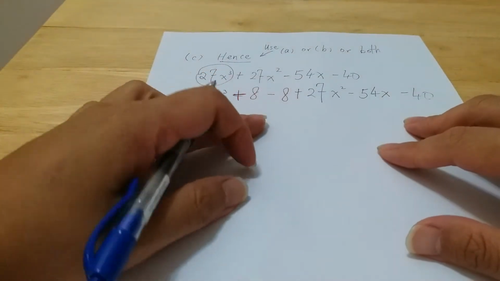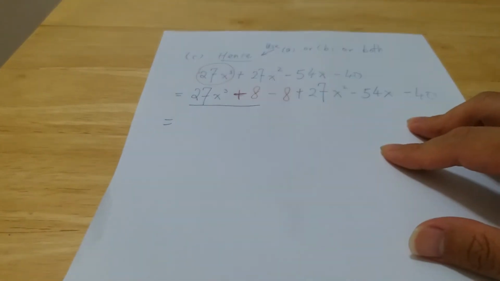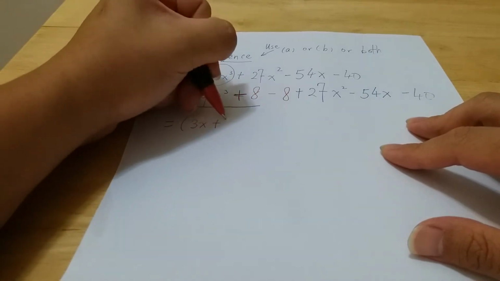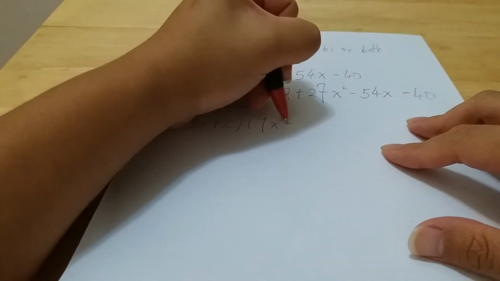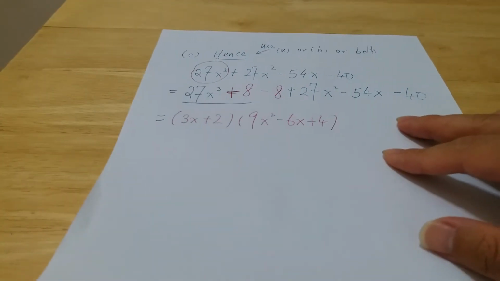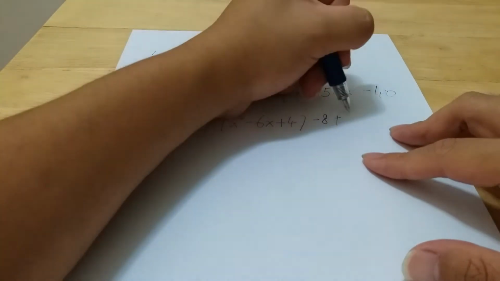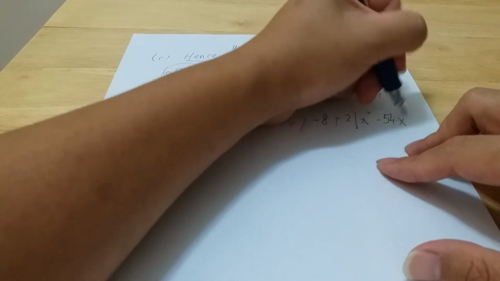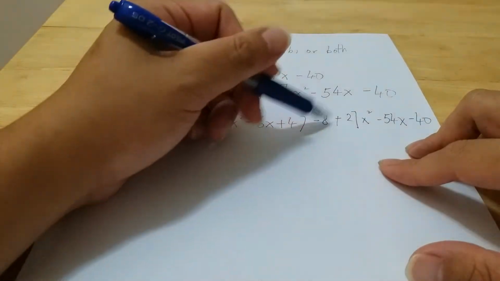Okay, now we have this one. So we will use part B for this one. So I change it. Okay, I use the red one. Copy part B, that is 3x plus 2, 9x squared minus 6x plus 4. Okay, and we copy negative 8, plus 27x squared minus 54x minus 40 here. Okay, we only change these two to this one. This 4 we copy here.